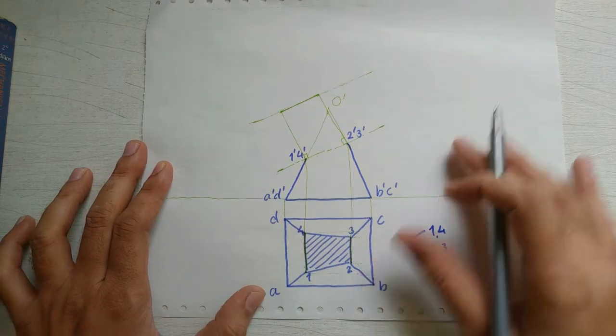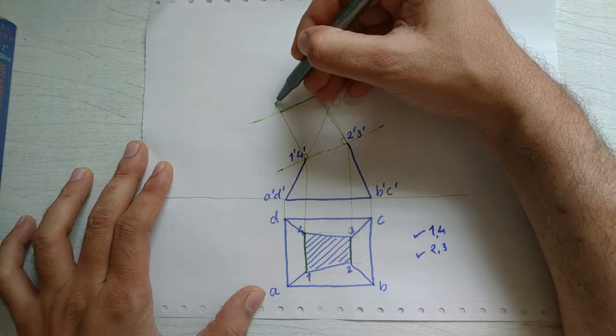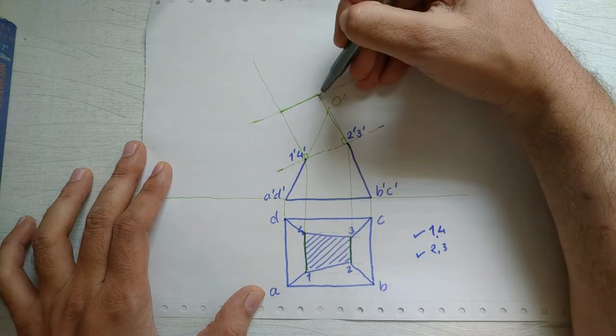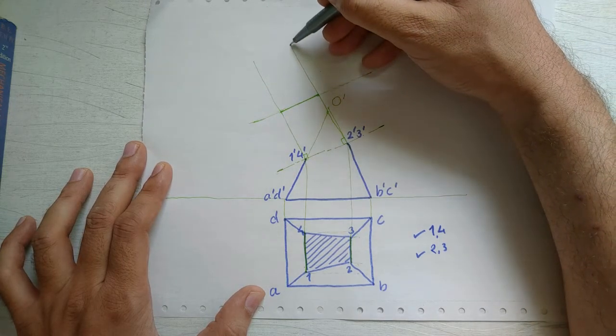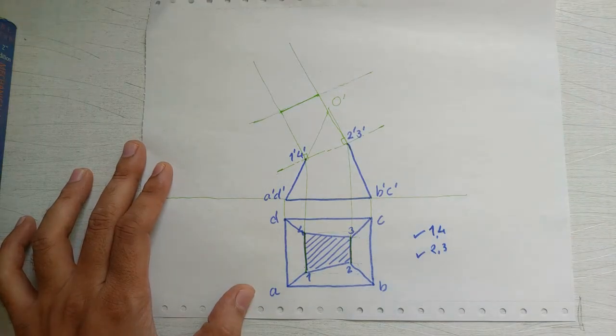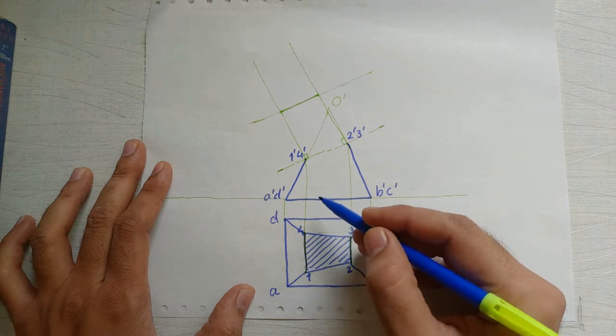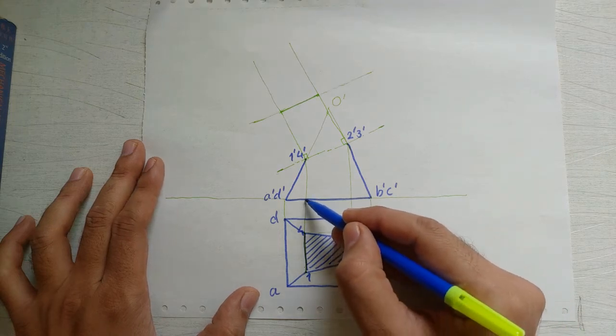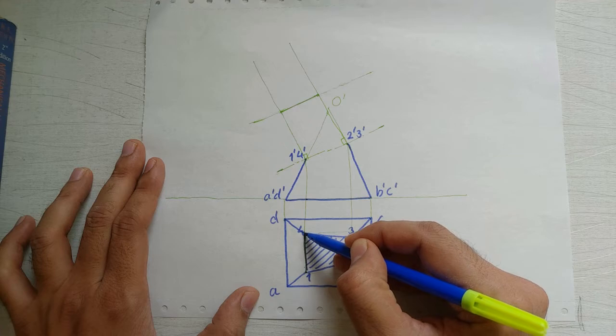So now I am going to first extend this projection beyond, and this projection I will extend beyond, and now I will take a divider, and then I will measure the distance from XY to 4, right?